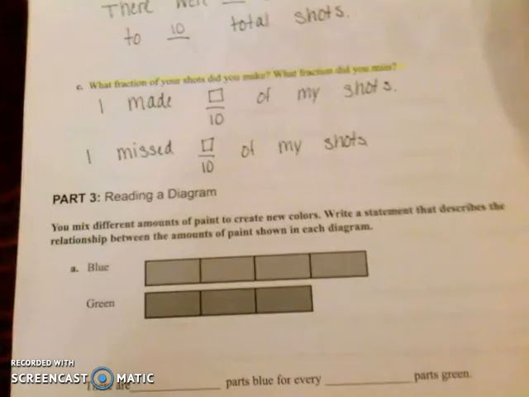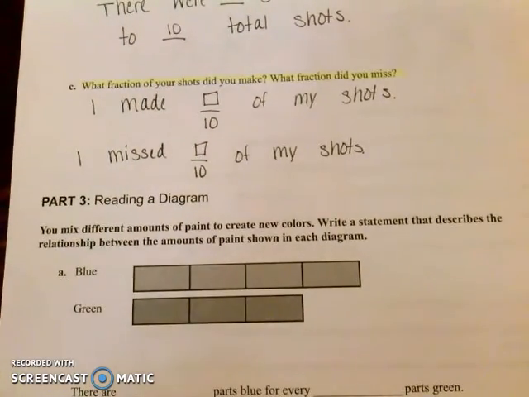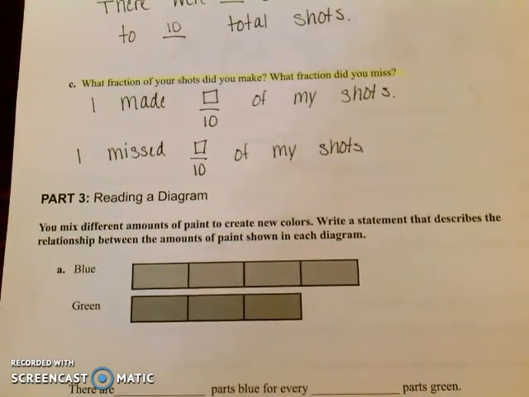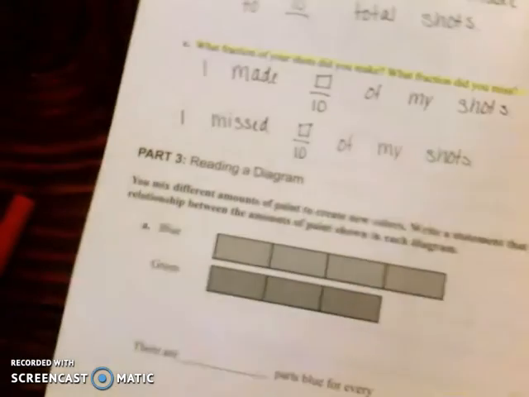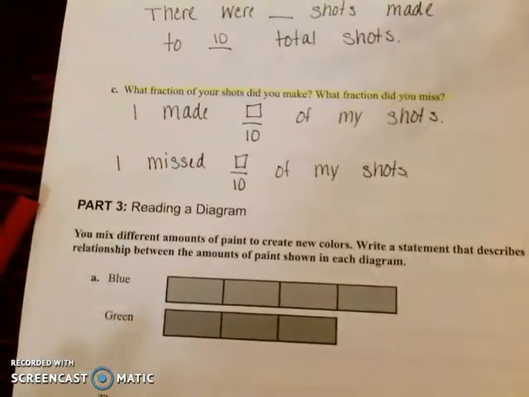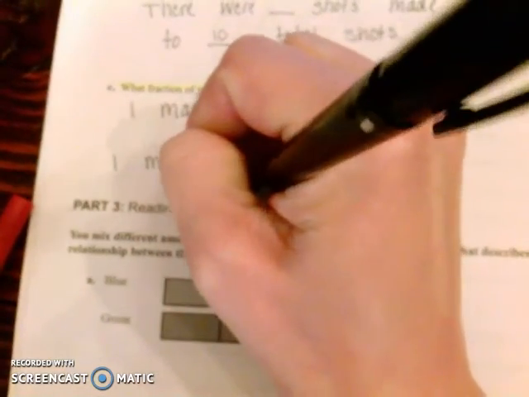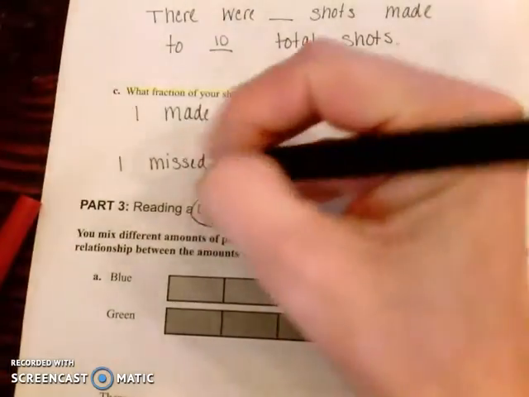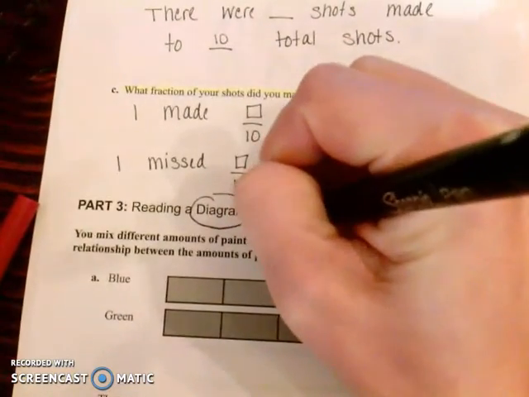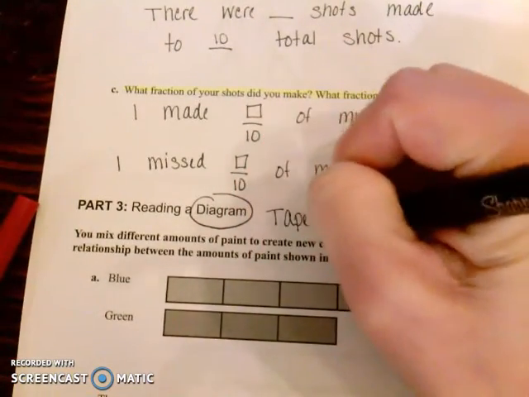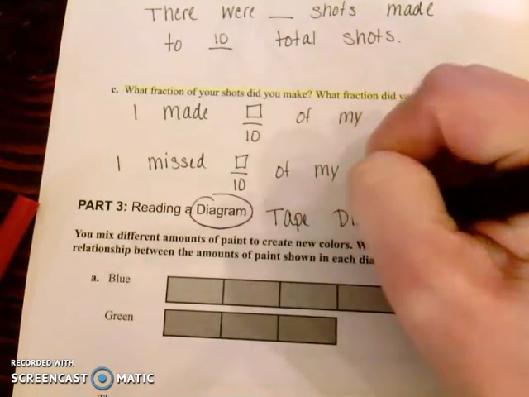Okay. This next part here is all about what we call tape diagrams. So we are going to read these diagrams so we can start to understand them. So, the diagram we're reading, it says part 3, reading a diagram. And the diagram we're reading, I'm going to make a note here, this is called a tape diagram.